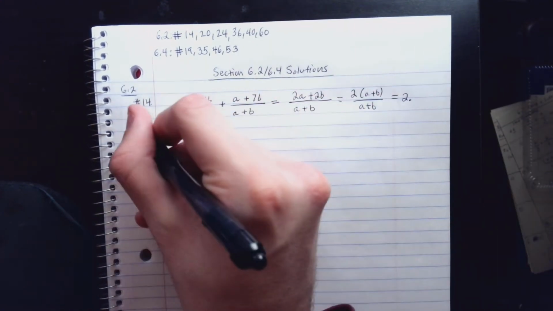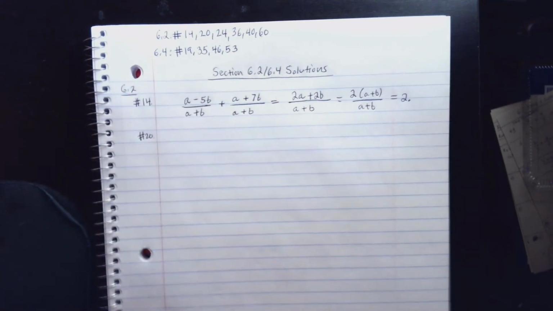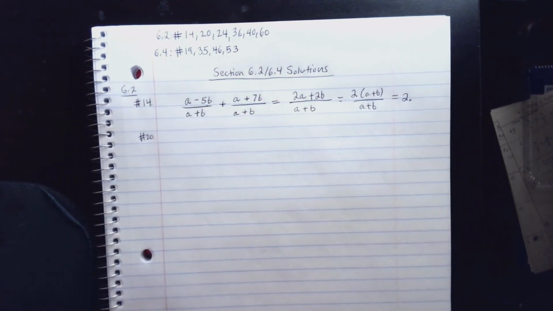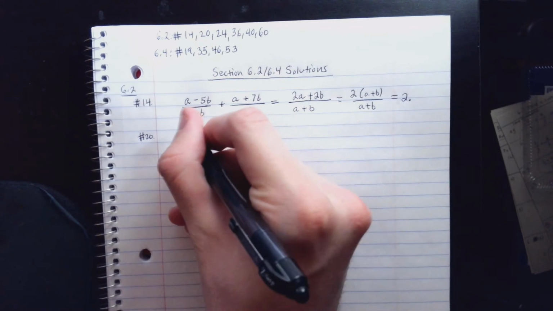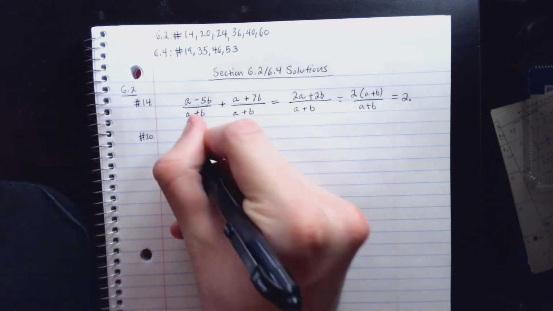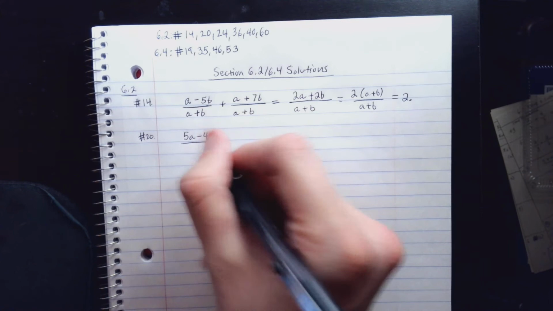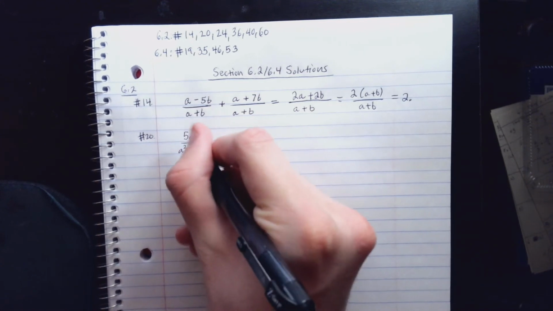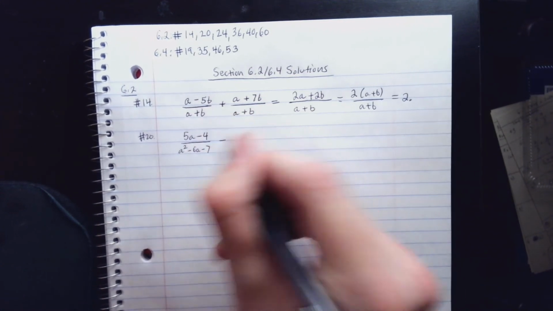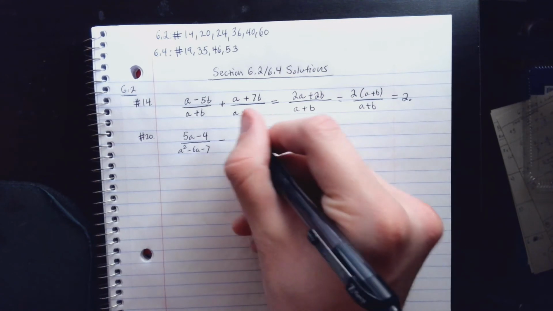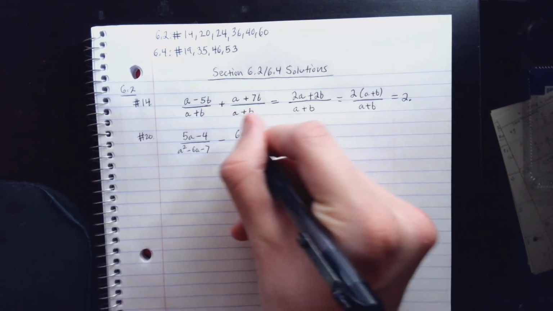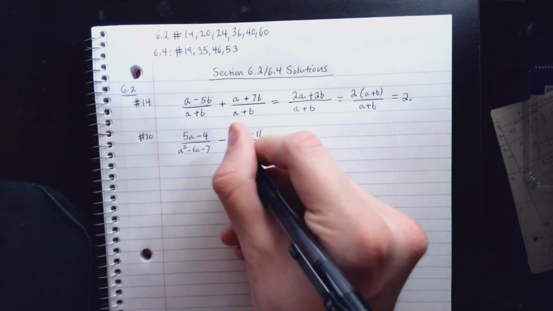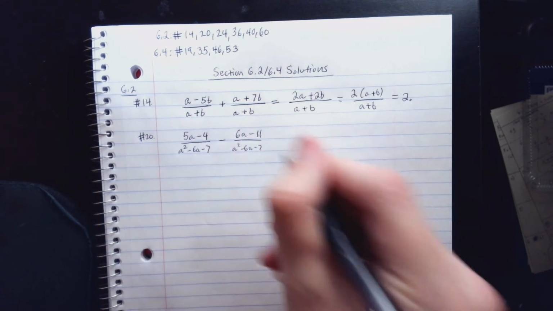Next, let's look at number 20. Number 20 gives us the following. Again, we will have the denominators the same. We've got 5a minus 4 over a squared minus 6a minus 7, minus 6a minus 11 all over a squared minus 6a minus 7.